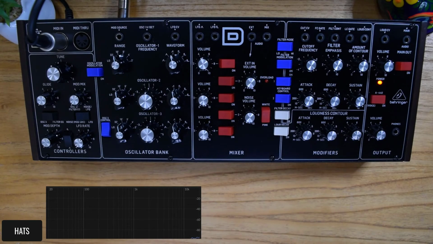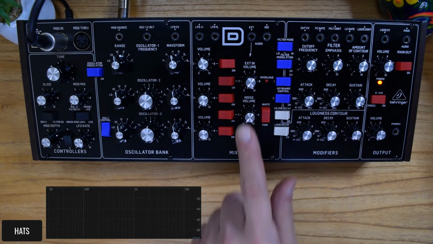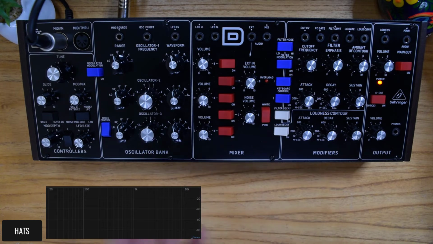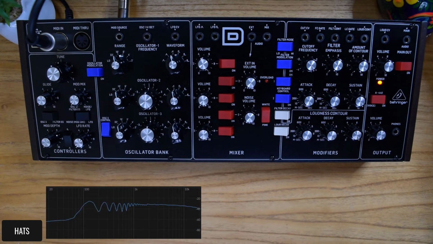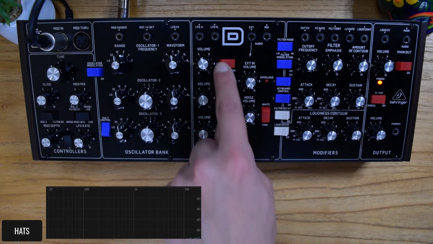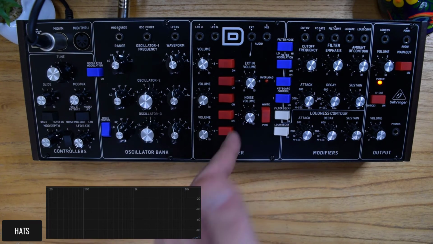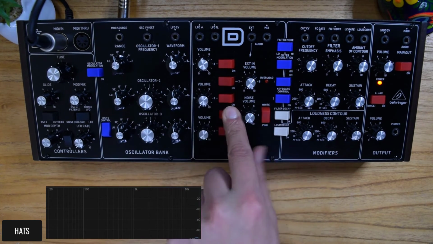Alright, so let's just create some hats. This is going to be fairly simple. Everything happens with the noise. So if I play it right now, we have a default patch, of course, and it's going to be that, which is just not going to work with our kick. So I want to create kind of a short hat. Now, all the oscillators, we can turn them off, because we get the hats with the noise.